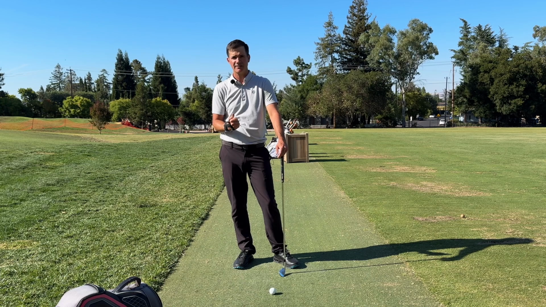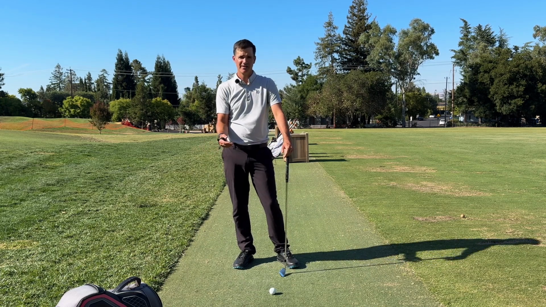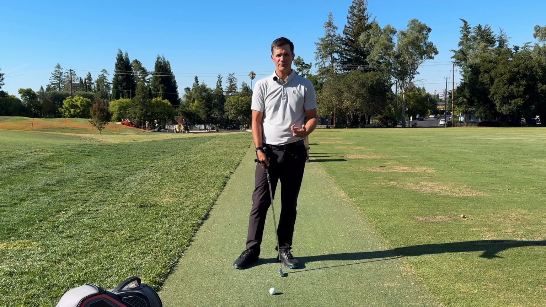How you're either loading or creating speed during the downswing is getting you out of position, and then you can't do the release that you normally would do during your 9-3.